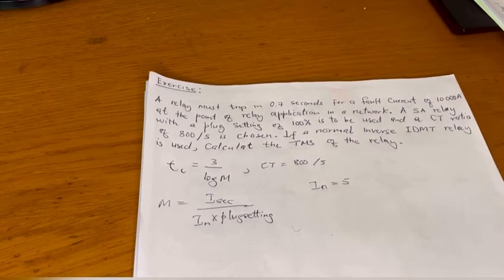So now for us to do that, we need to know how to calculate the secondary current.